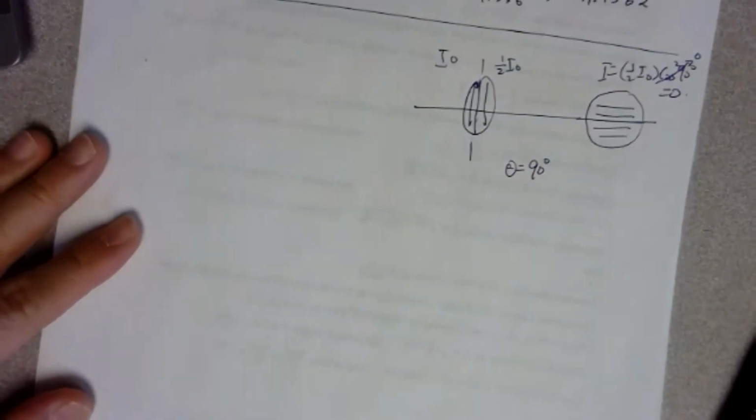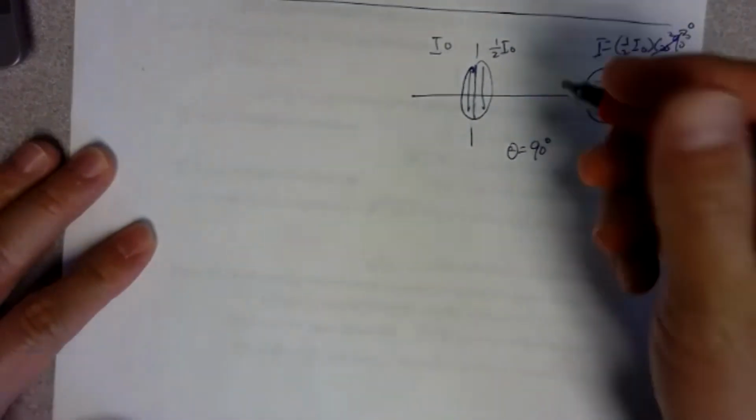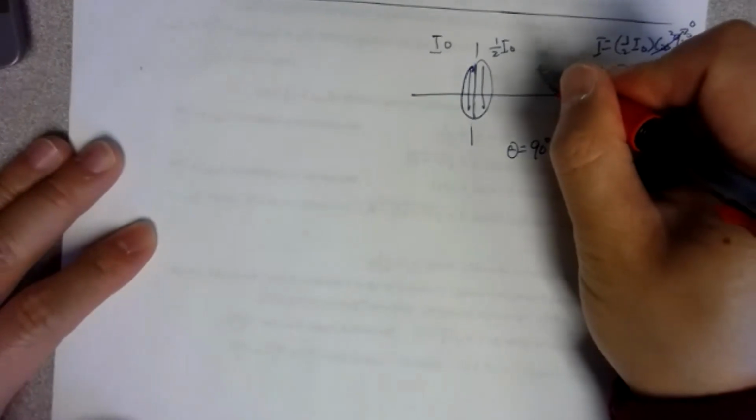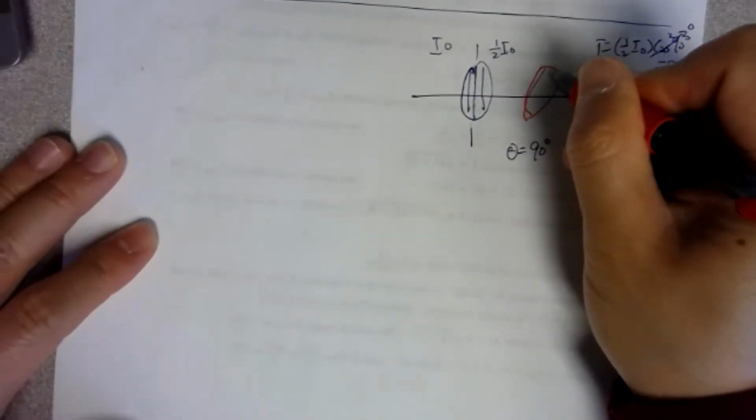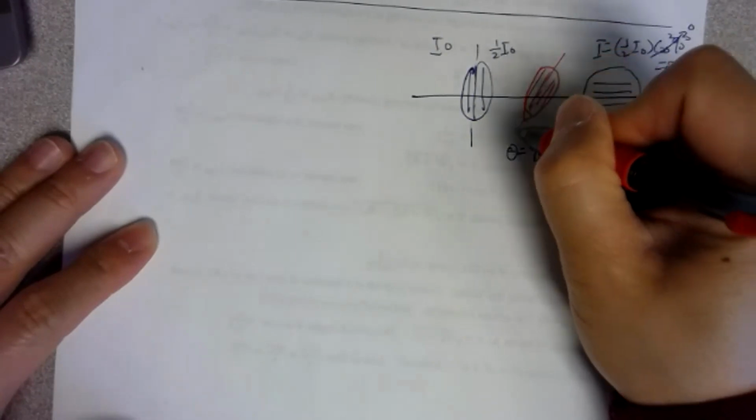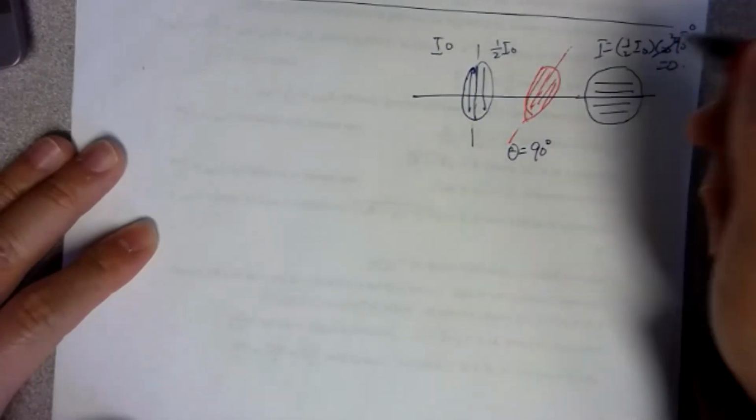Now imagine a third polarizer being inserted in between. So something like maybe something like that. So this is its polarizing axis.